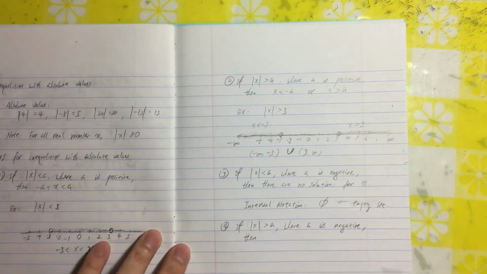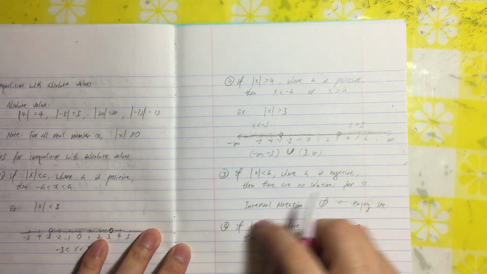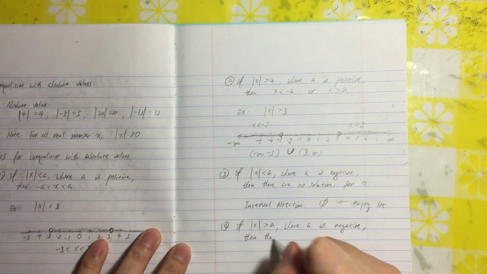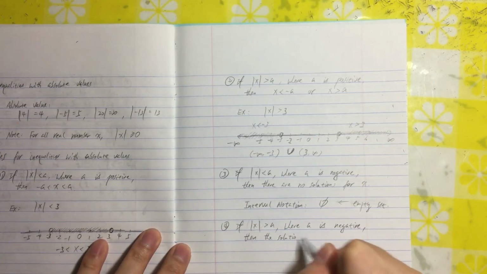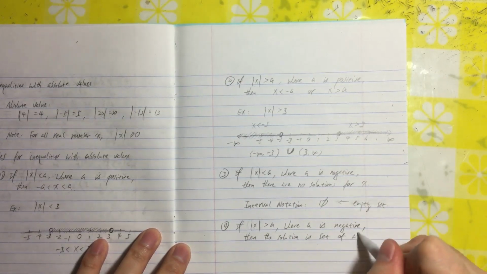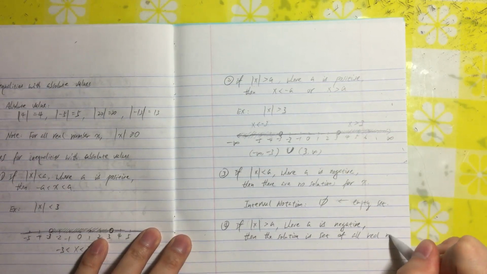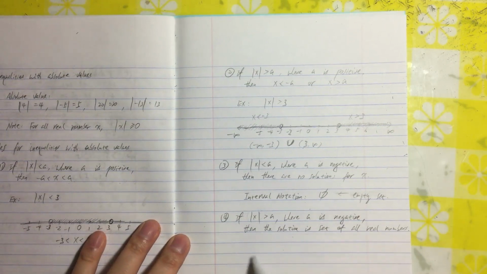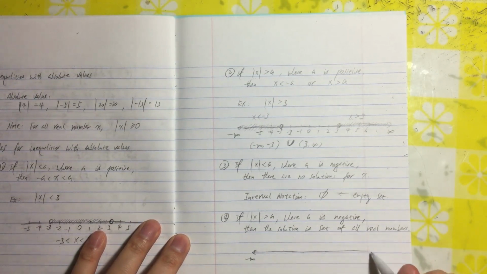Then this is true for all x. Then the solution is all real numbers. This is true for all real numbers. Therefore, the solution is the set of all real numbers. All real numbers means the entire number line, from negative infinity to infinity.